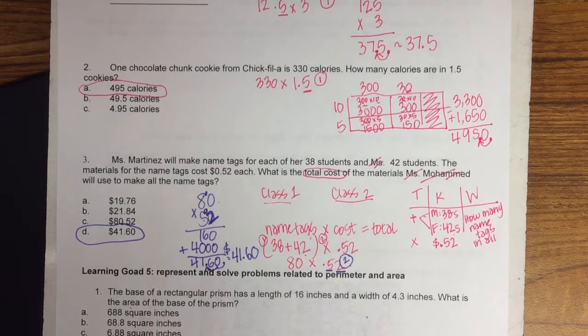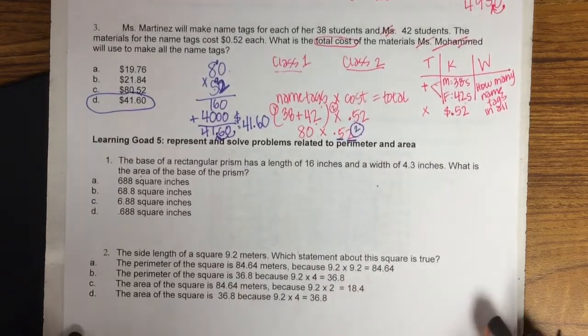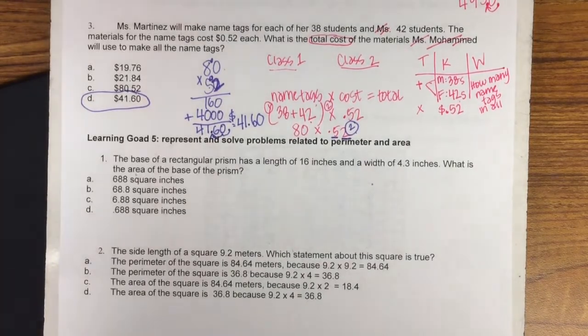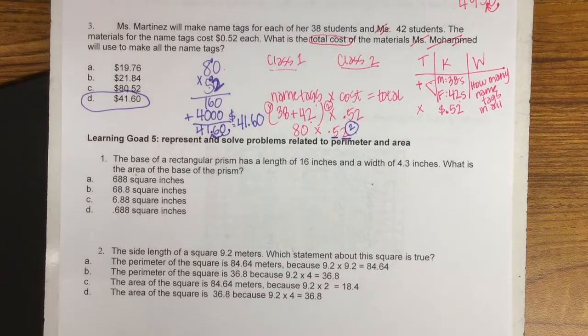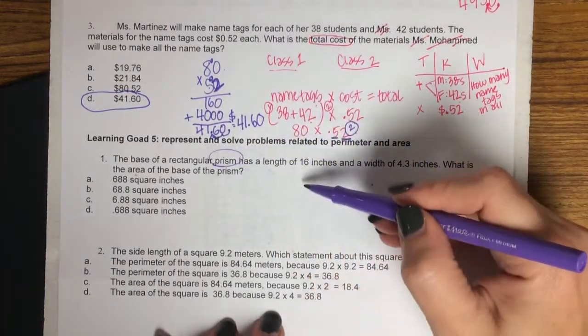So both of those concepts are dealing with decimals. The last thing we want to look at is area and perimeter. Area and perimeter is not new to us. The formulas, the way that we solve them are not new. What is new is that typically our shapes are going to have decimals in their numbers. So the base of a rectangular prism, so we're talking about a prism. This is a 3-dimensional shape here.